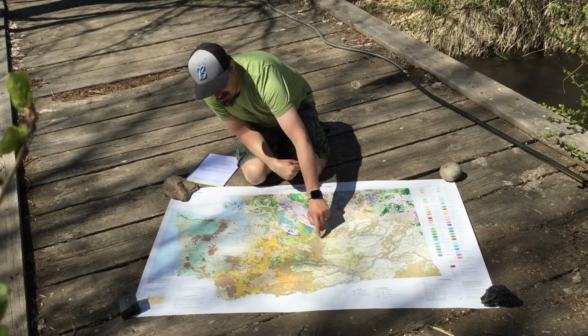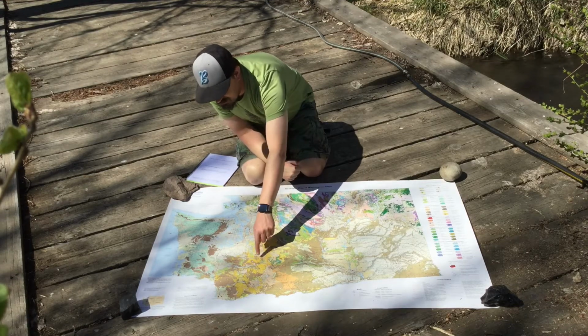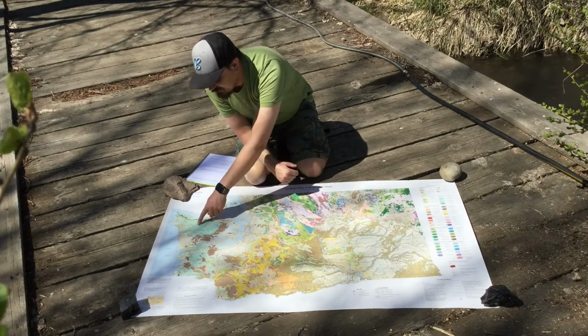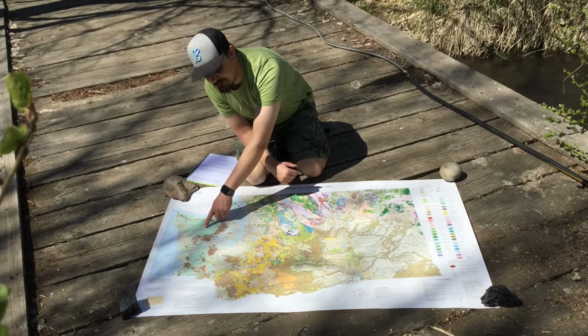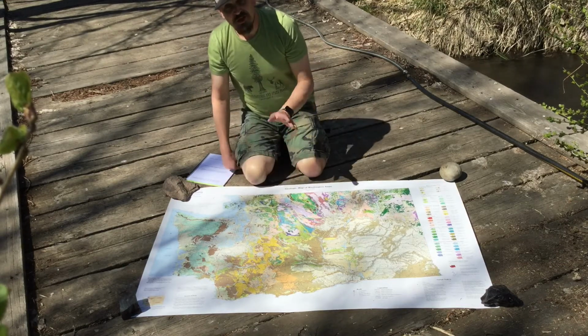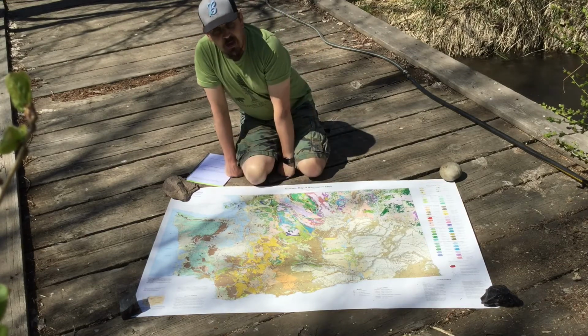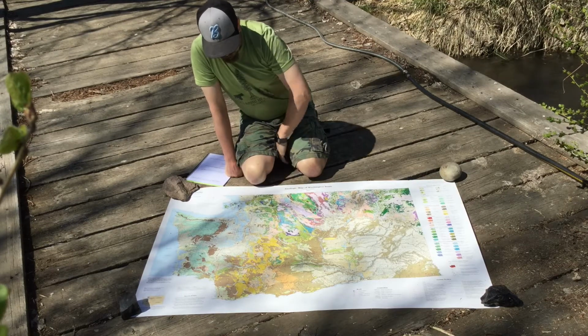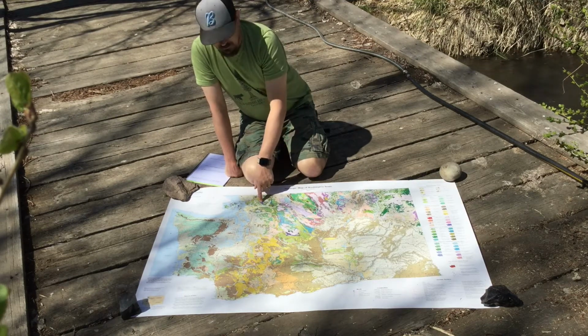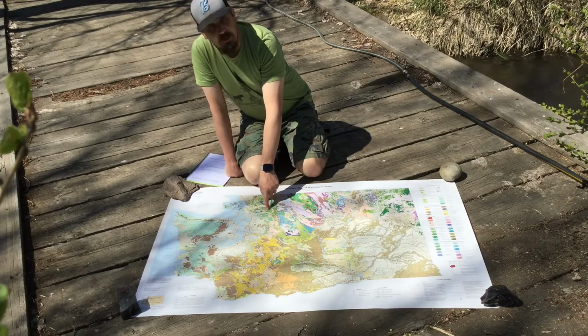There's a little bit of yellow right there. There's some kind of mustard colored stuff over here. Sort of a teal color over here. Each color on a geologic map is a symbol that represents a certain type of rock. So the dark purple is a different kind of rock than the light green.